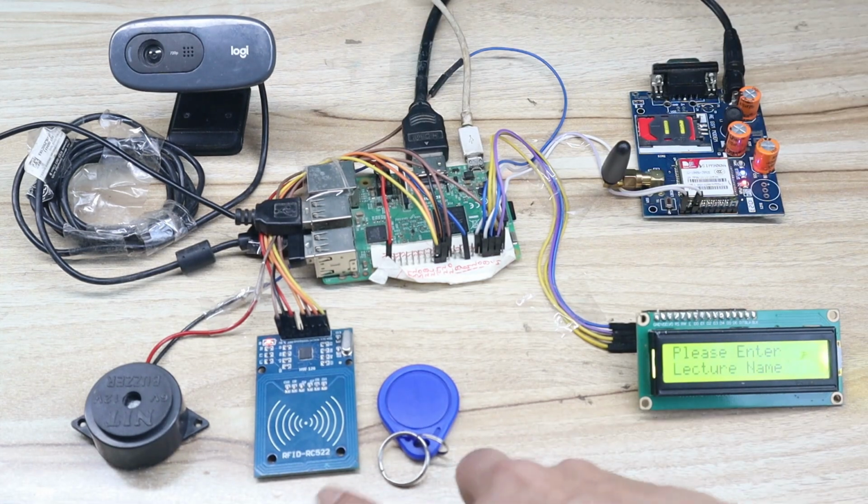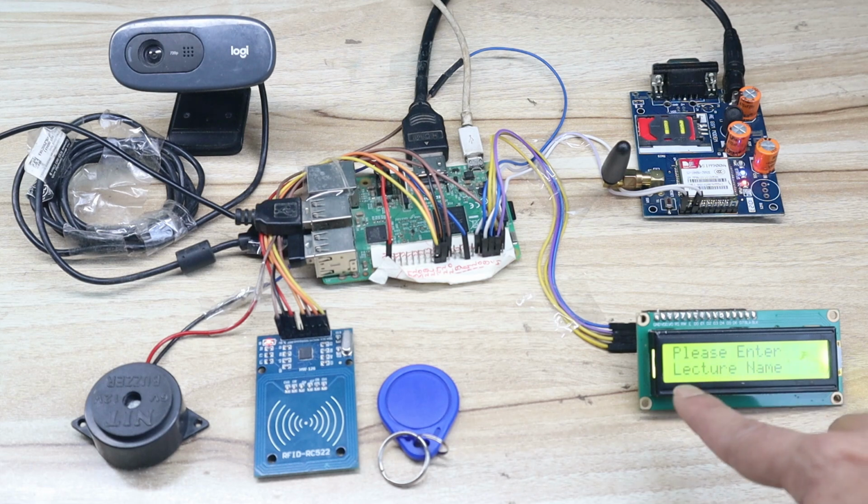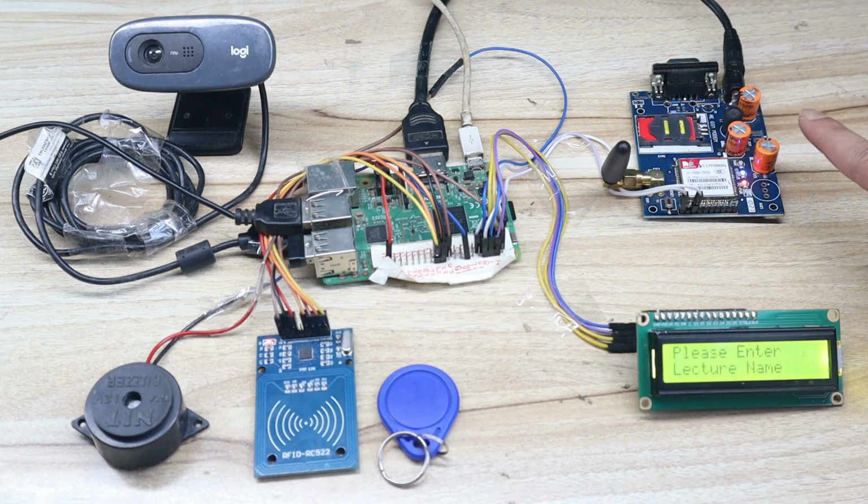Also, once the student scans his card, the LCD will show that attendance is sent to the parents. By using this GSM module, parents will get a notification that his or her student is attending the lecture. So the notification concept is also there.